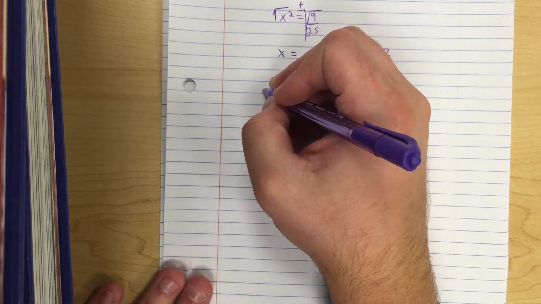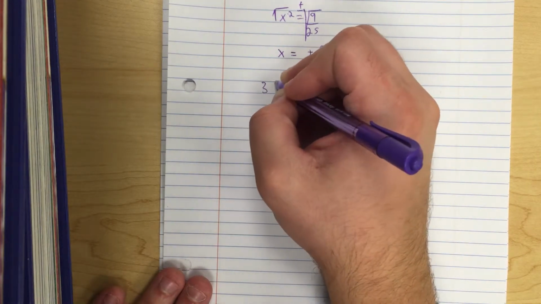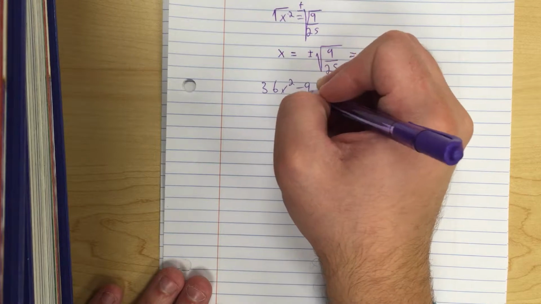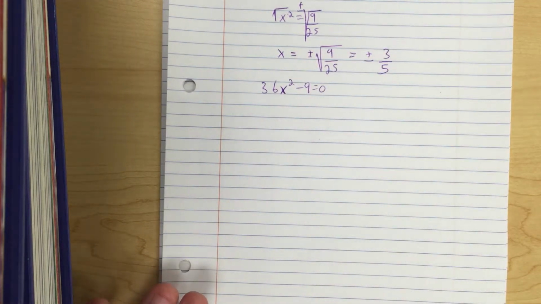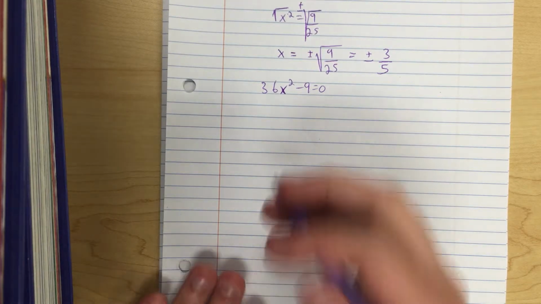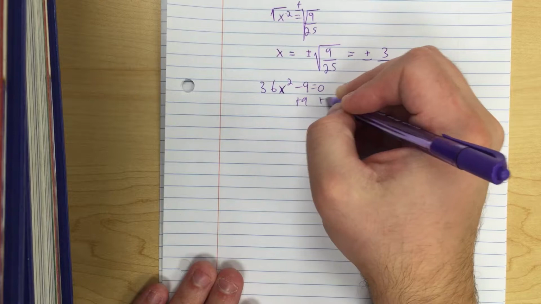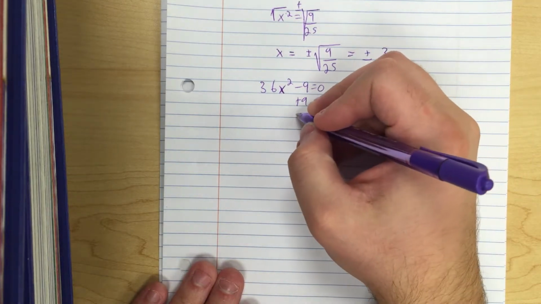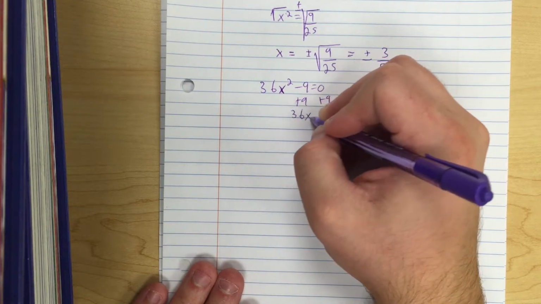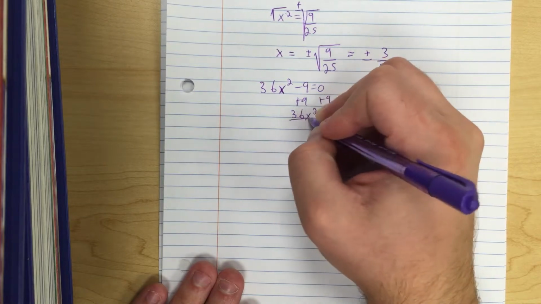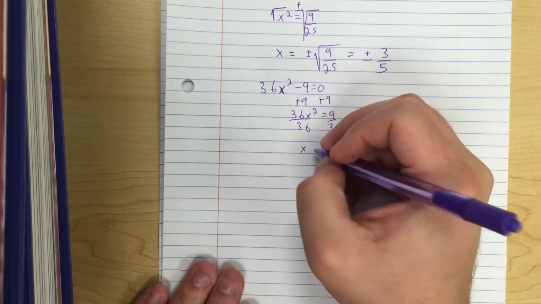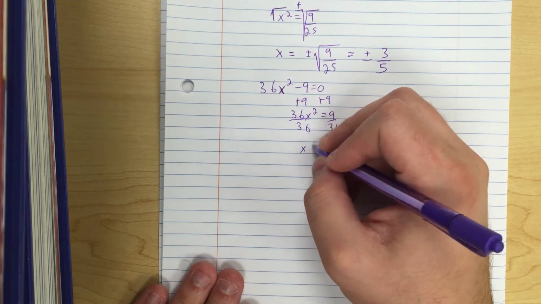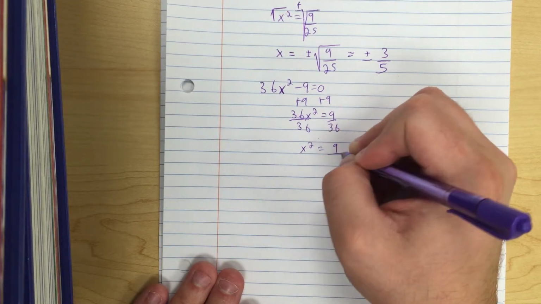And the last one we have to do of this type, we have both terms on one side and 0 on the other. So I need to isolate the variable. So add 9, 36x squared equals 9. Divide by 36. X squared equals 9 over 36.